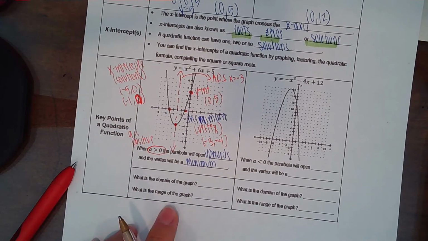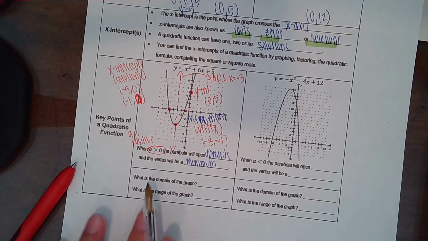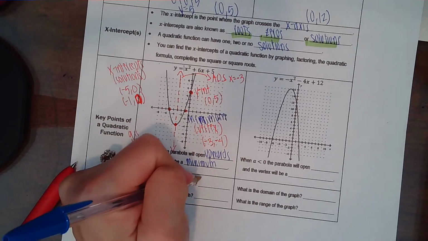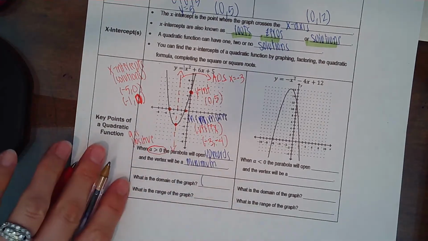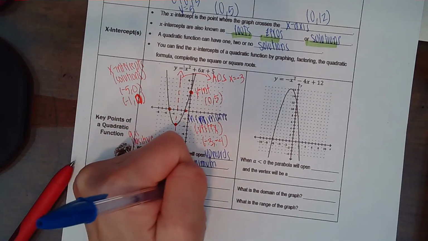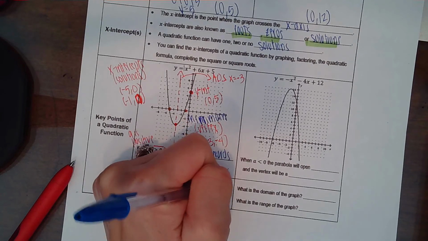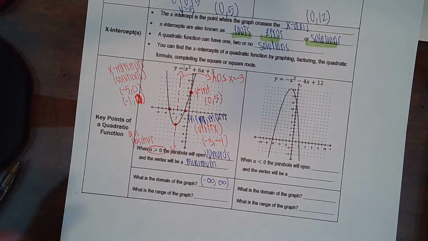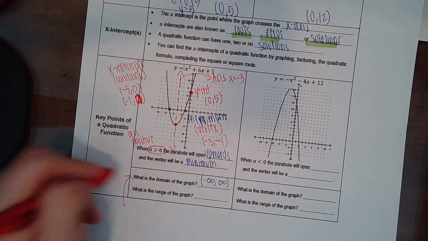And then we're back to domain and range of a graph, if you can remember from first semester. So the domain will always, always, always be all real numbers. So it's going to be -infinity, positive infinity. And here's your little hint.